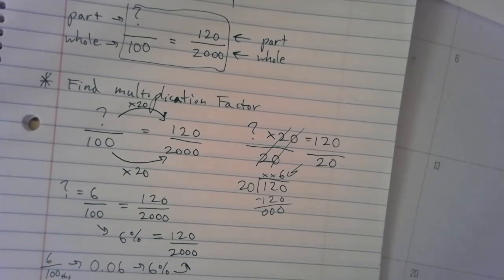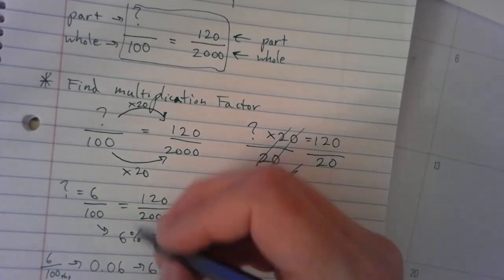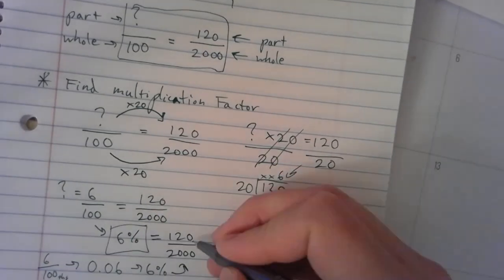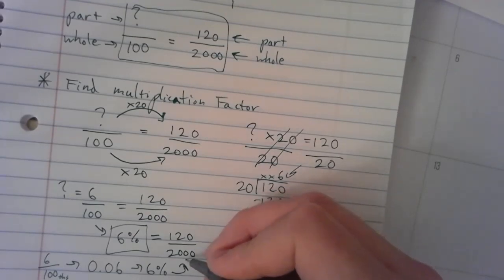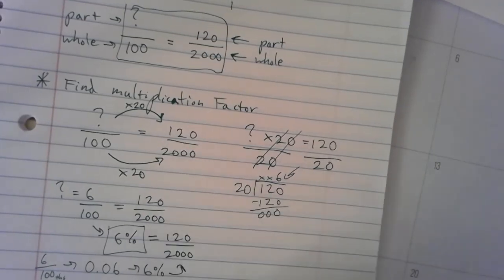So we now know what the percent is. That 120 over 2,000 is 6%.